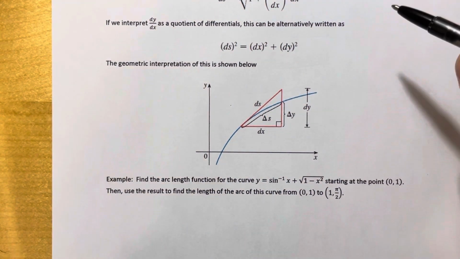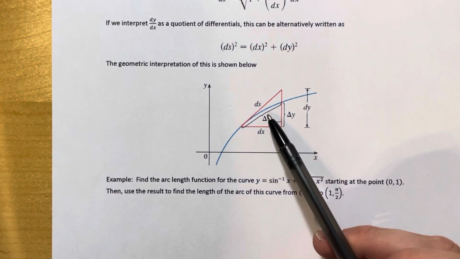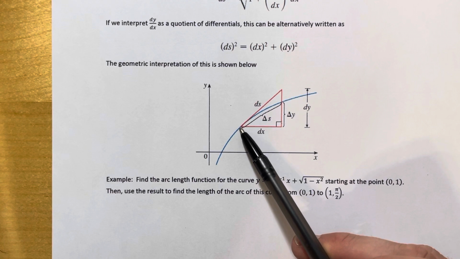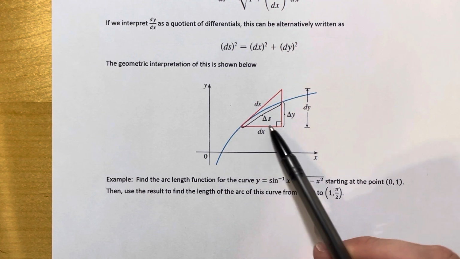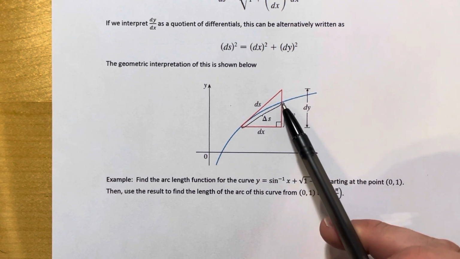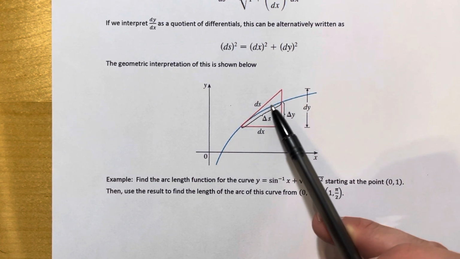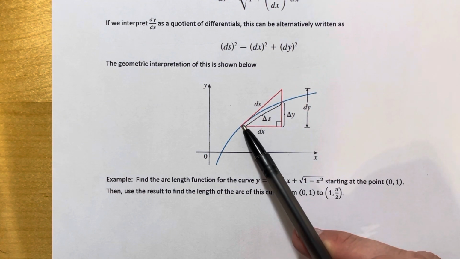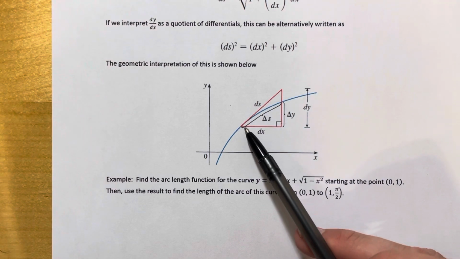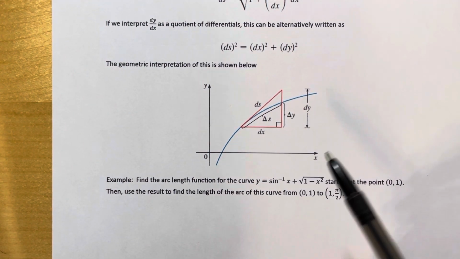Delta s is a similar concept. So remember, s represents arc length. Delta s would represent the actual length of this arc over this interval that we're using the dx to determine. As x changes from this value to this value, our arc makes this little shape from here to here. Delta s represents the actual length of that arc, whereas ds is an approximation to it, and that ds is dependent on this dx.